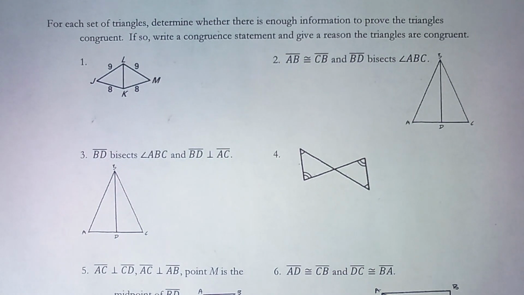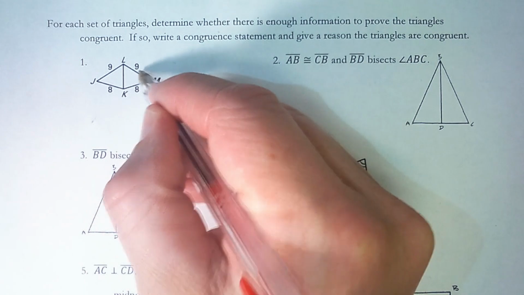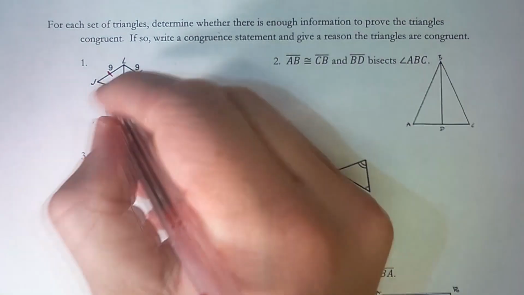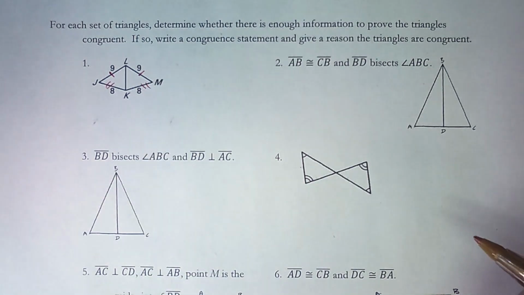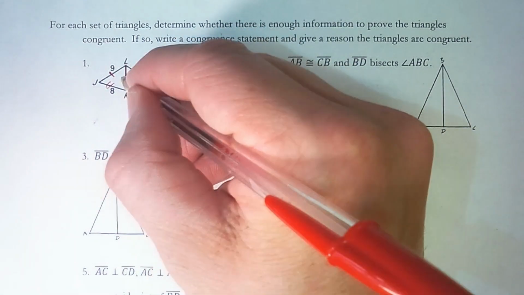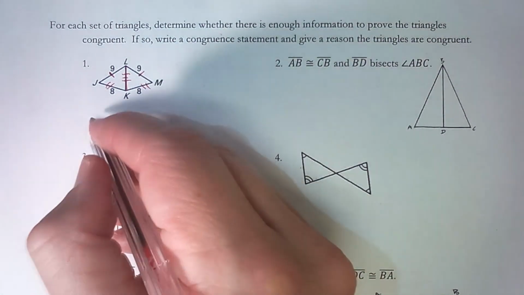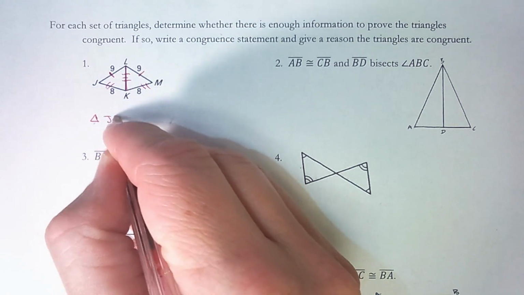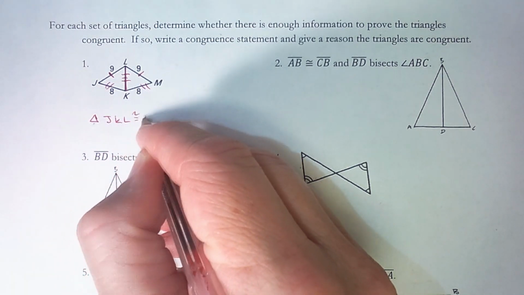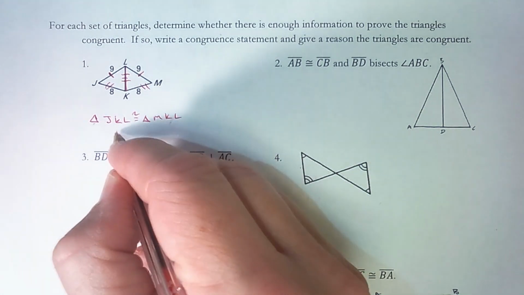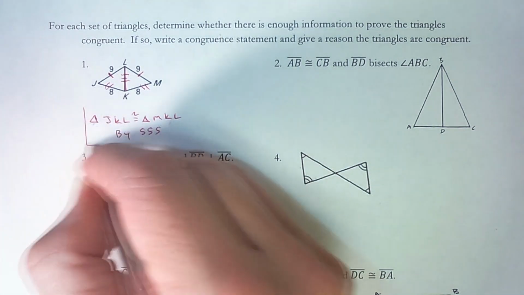So now for each set of triangles, we have to determine if there's enough information to prove that they are congruent, and if they are, then write a congruent statement and give a reason that they are congruent. So here I have a 9, and here I have a 9. These are congruent sides. These are both 8, so they are congruent. And they share a side, so reflexive property says LK is congruent to LK. So by side, side, side, I can say triangle JKL is congruent to triangle MKL. By side, side, side.